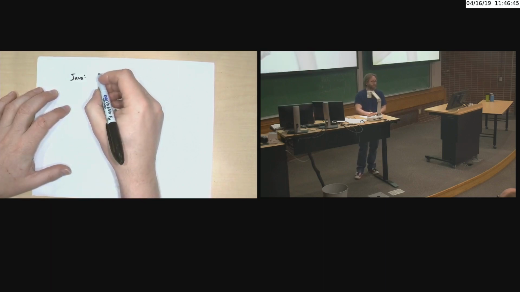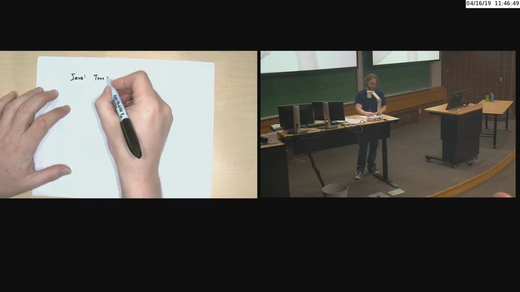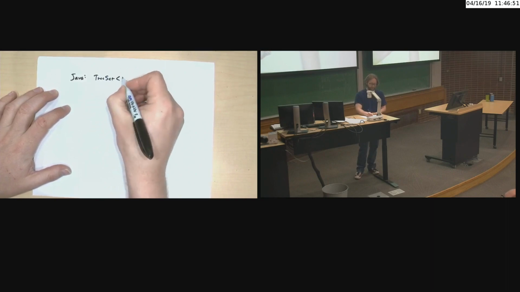Does anybody know what it is? It's a TreeSet, right? And it is parameterized like this. As the name suggests, it's a set. Why would you not want this to be a list? Why would you want a tree list? What does that imply in Java? It does imply that it has a linear order.